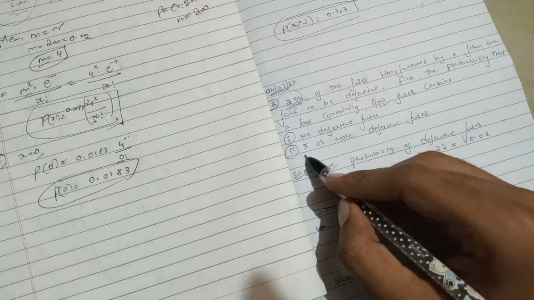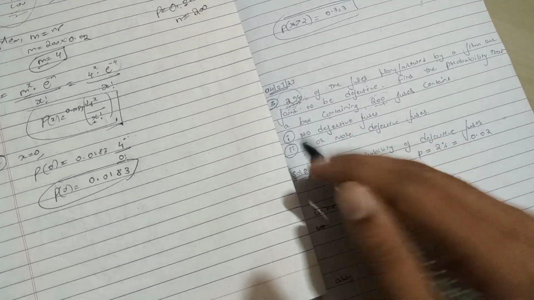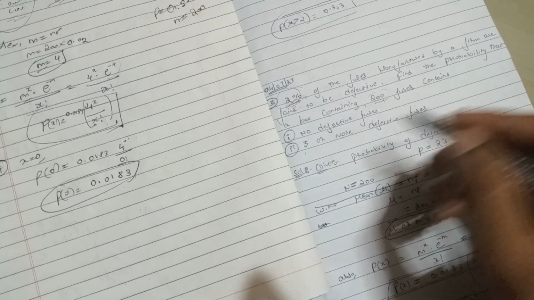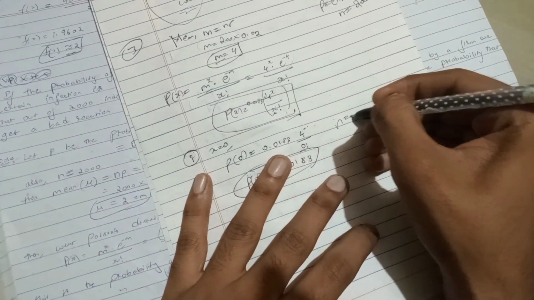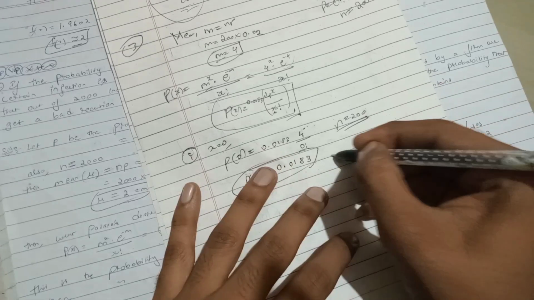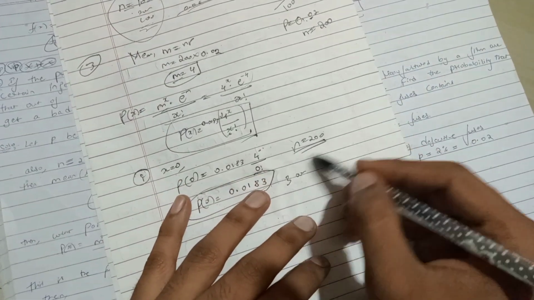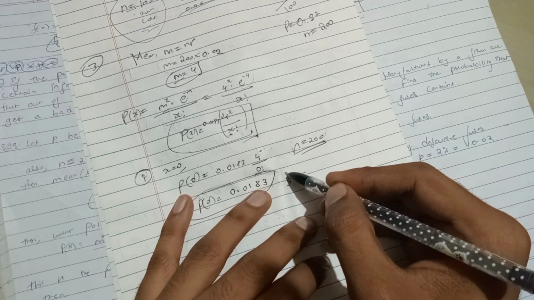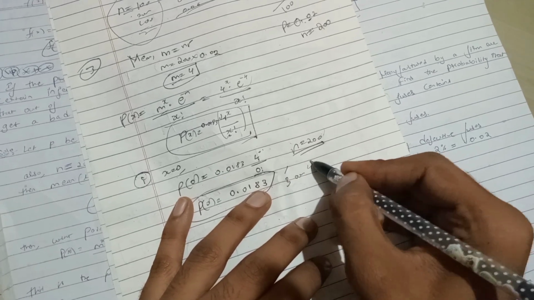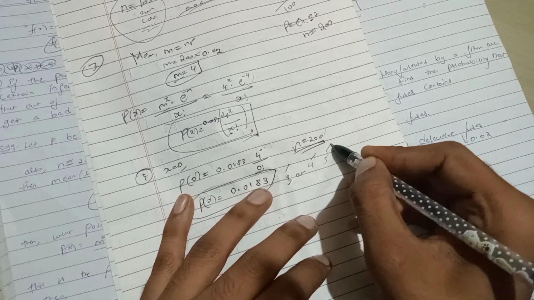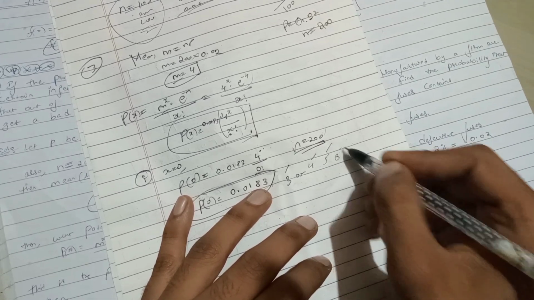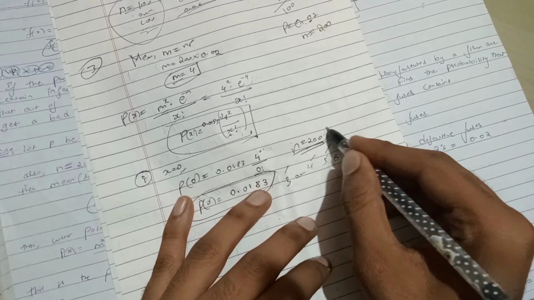My n value is 200. Among 200, there might be 3 defective fuses, or 4 defective fuses, or 5, or 6, or 7, or 10, up to 200.